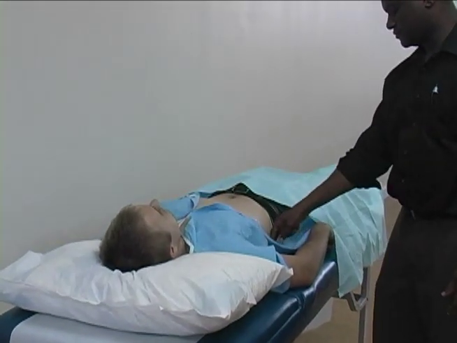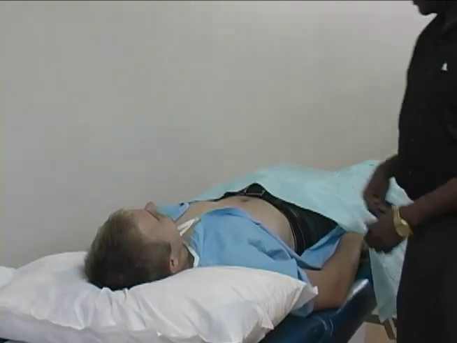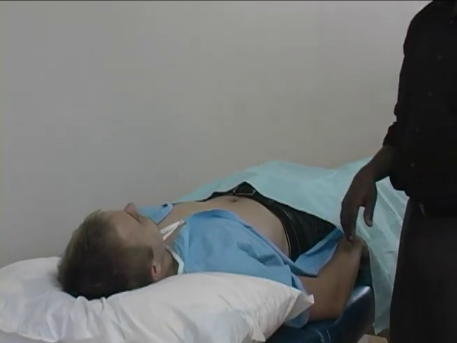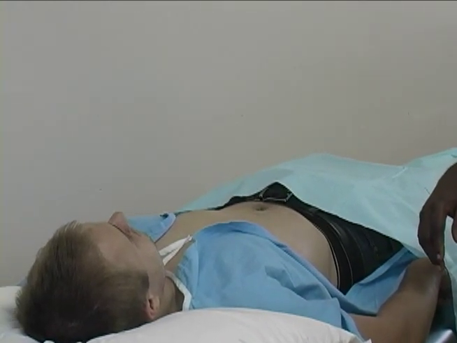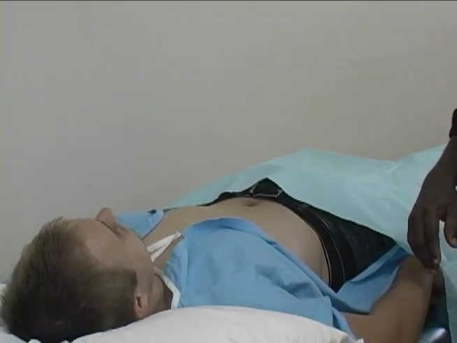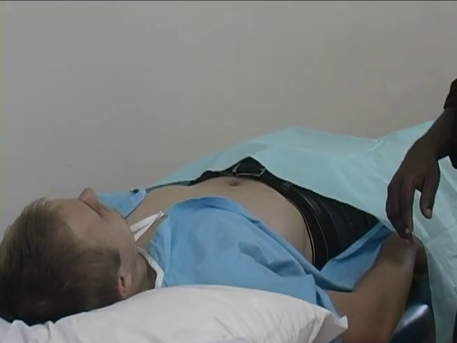And we shall be palpating for things such as tenderness, thrills, heaves, pulsations, and dilated veins and arterioles. So, in order to do palpation, we will first demonstrate the appropriate means of doing it.